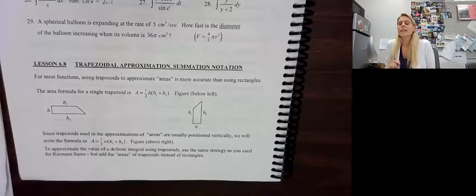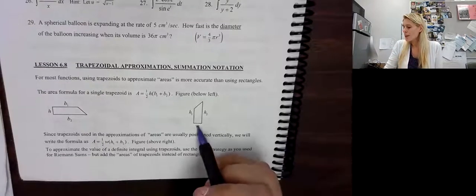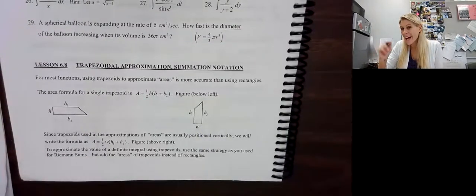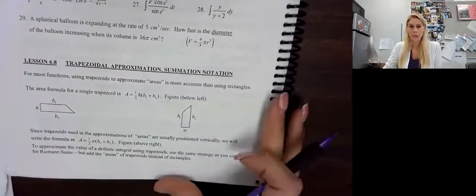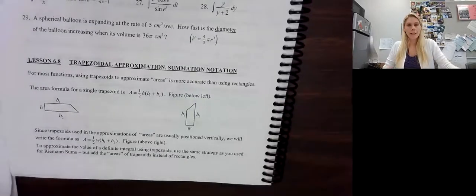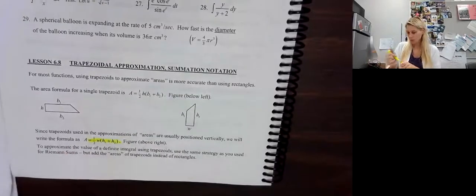So the area of a single trapezoid, of course, to remember, is 1/2 the height times base 1 plus base 2. So both of those sides. But remember that when we do area under the curve, we're actually going to turn our trapezoid over. So technically the height would be the width, and your base 1, base 2 would be your height 1, height 2, okay? So I want you guys to think of it as 1/2 the width, h1 plus h2.